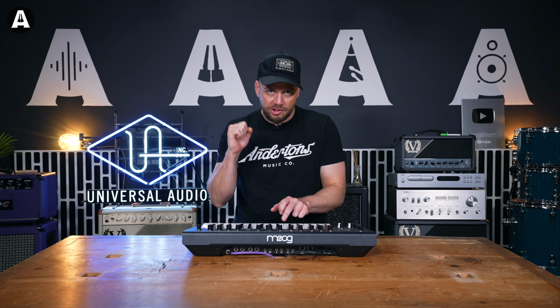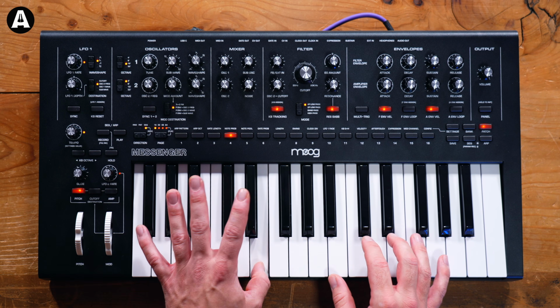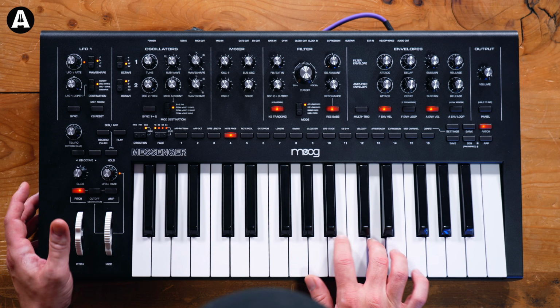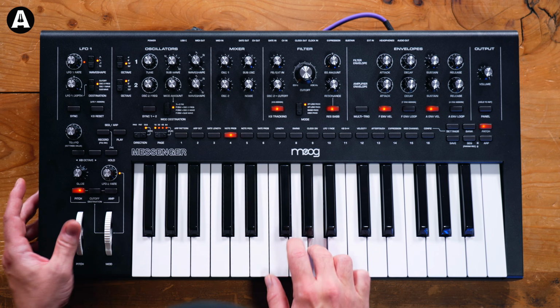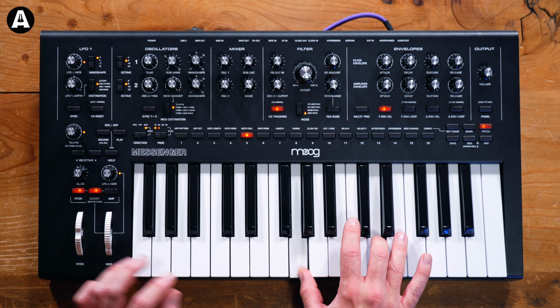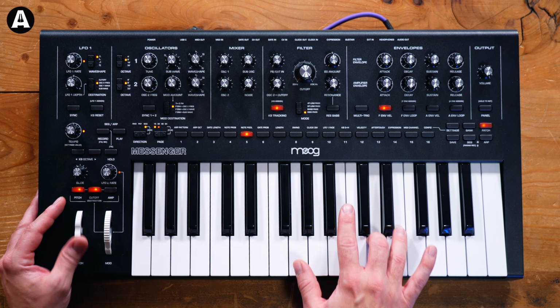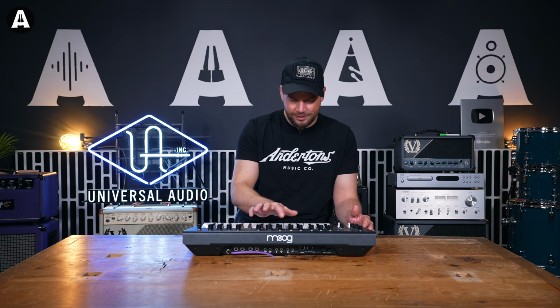Can do a few more patches, then we'll get into the nitty-gritty. Let's go. Lead. Yeah! Yes!